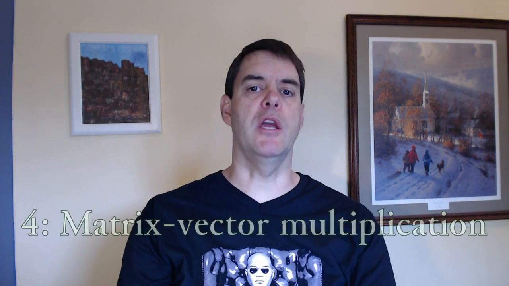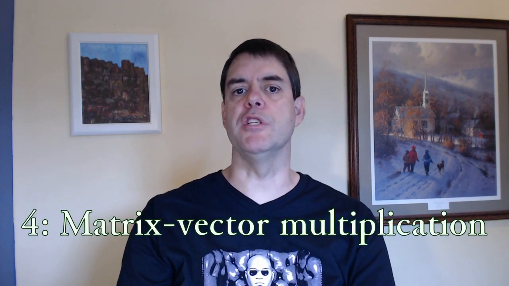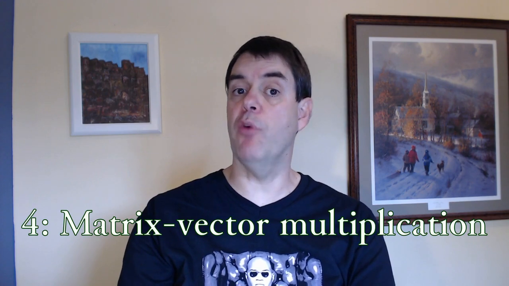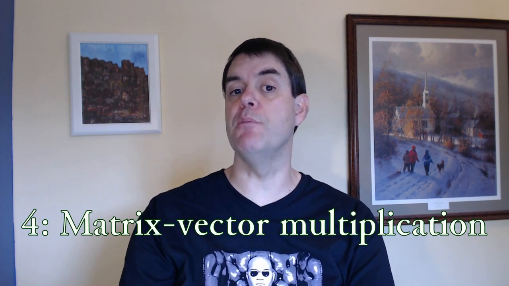Okay, now for our first funky operation with matrices, and we're going to talk about matrix vector multiplication. This is a really important operation, and it's important to get it down. It's going to form the foundation for when we do matrix multiplication a little bit later. And one of the things that makes it tricky at first is because it's not what you'd expect.